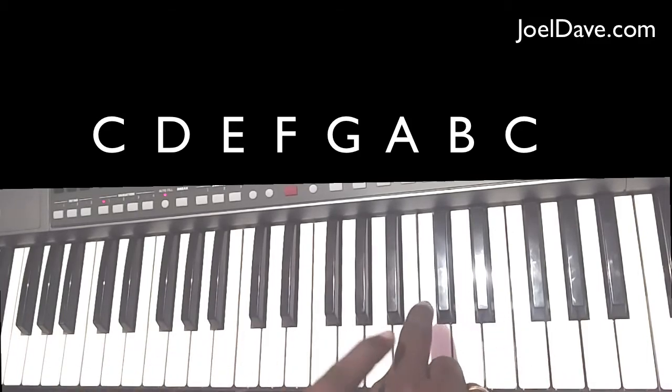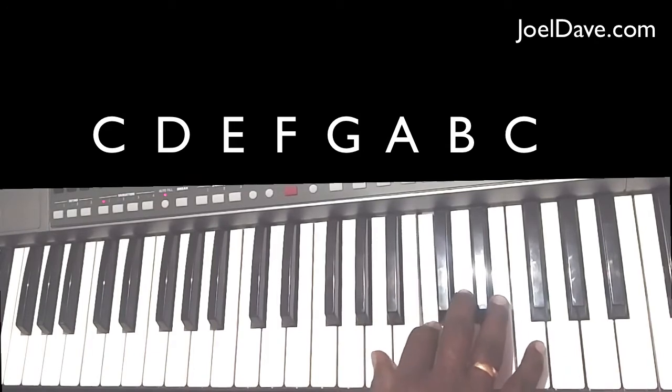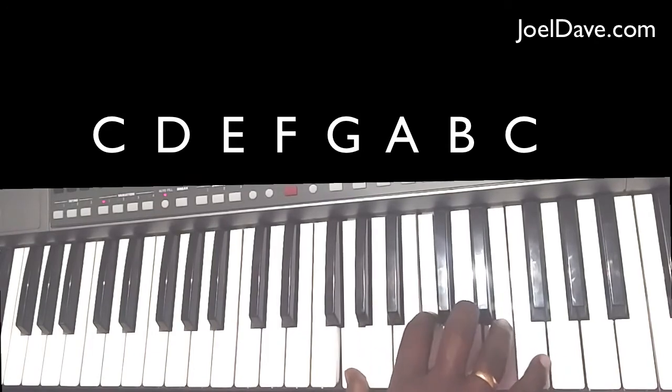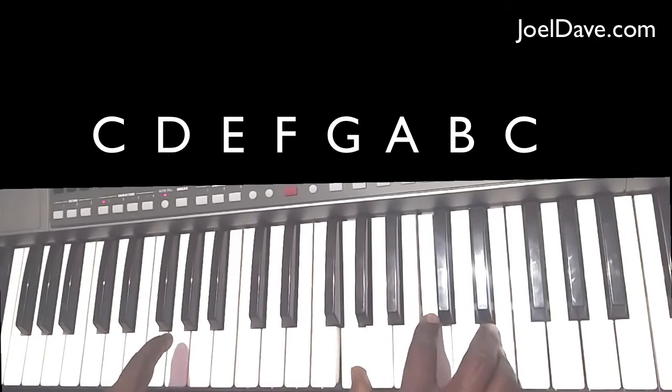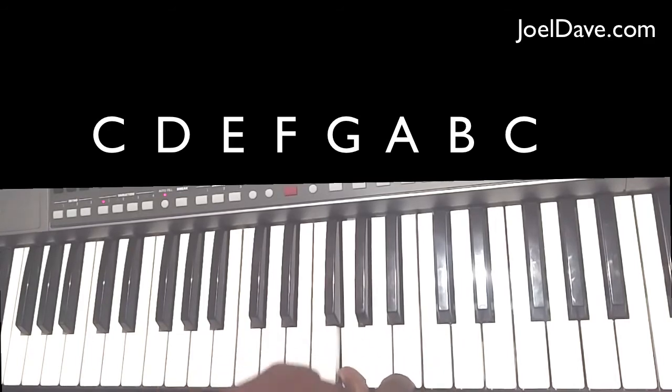Now, we are in the key of C, and the word every comes on the note G. Everything to God in prayer. So the diatonic chord substitution approach says that when the note is G, and for this example we're using the note G, but it can be used anywhere on the diatonic scale.